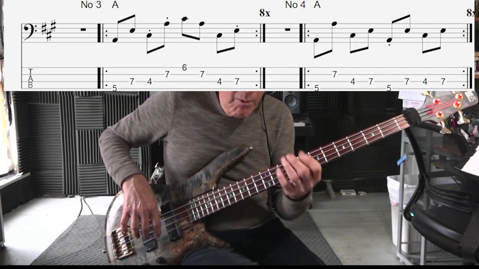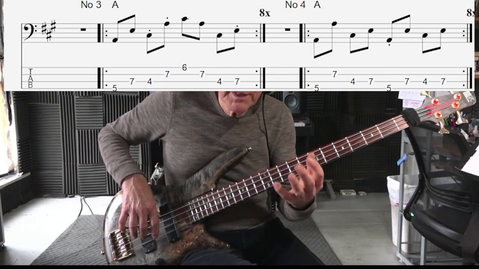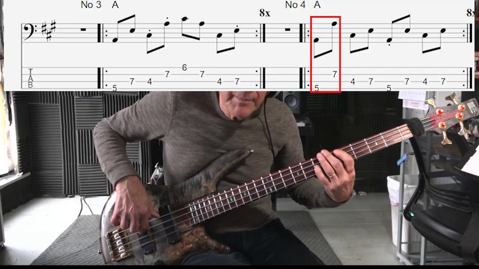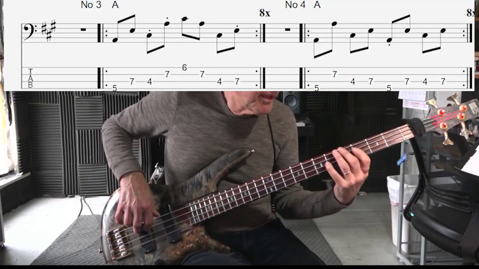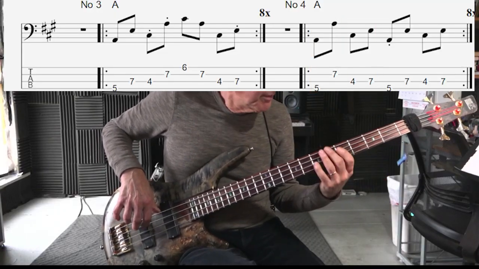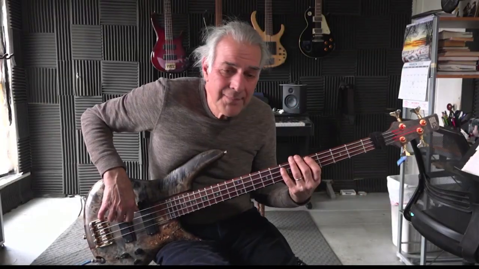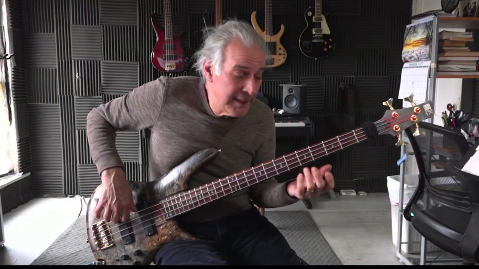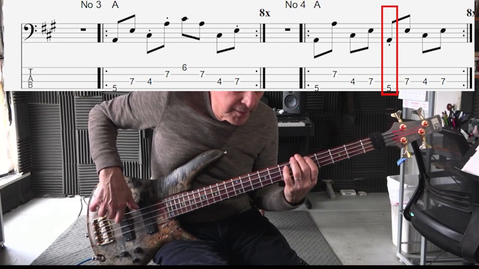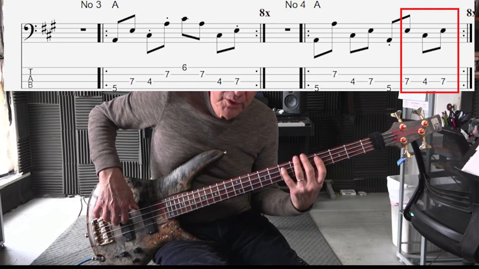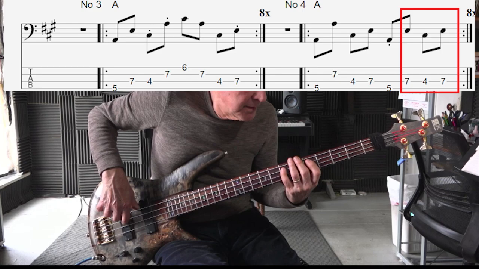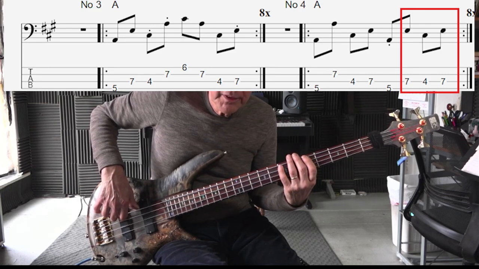So in this example, what we're doing is we're hitting a root to the octave. And then we hit the 3rd to the 5th. Very simple. I hit a root on the 3rd beat, and I make that note short. Then a 5th to the 3rd, back to the 5th again. It sounds like this.